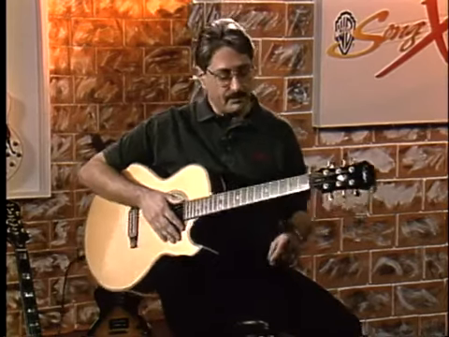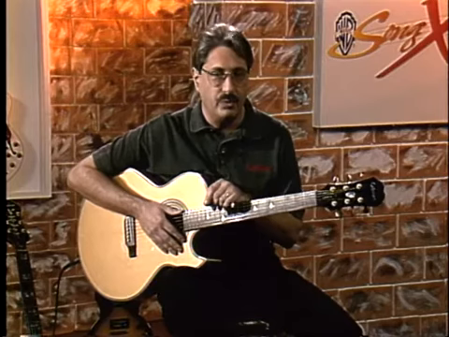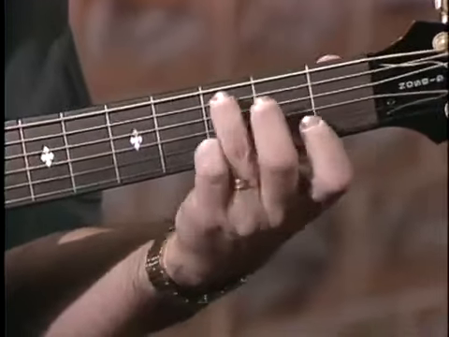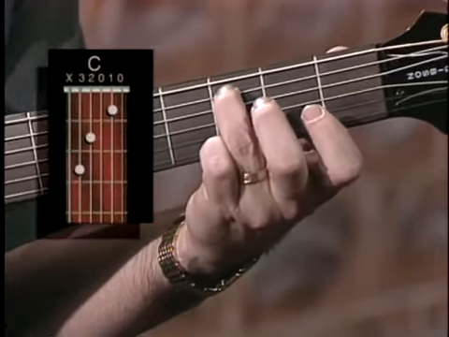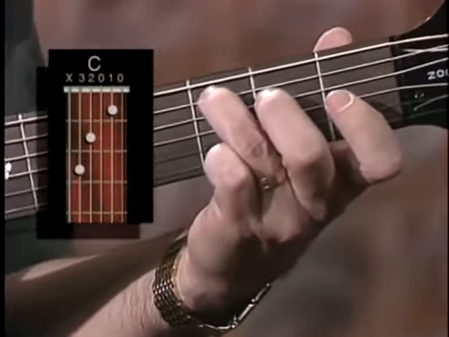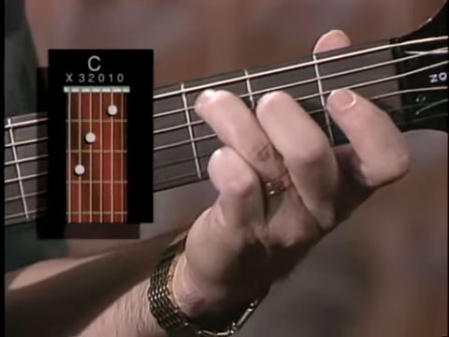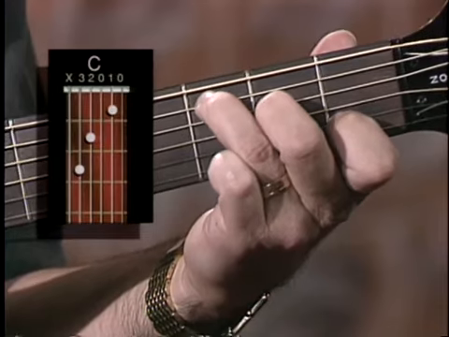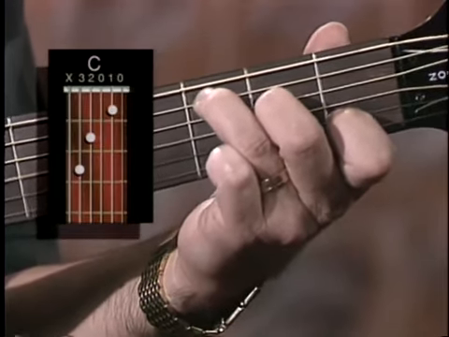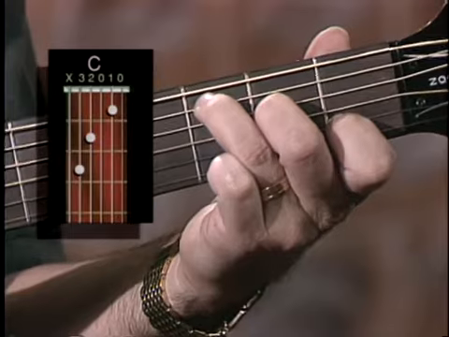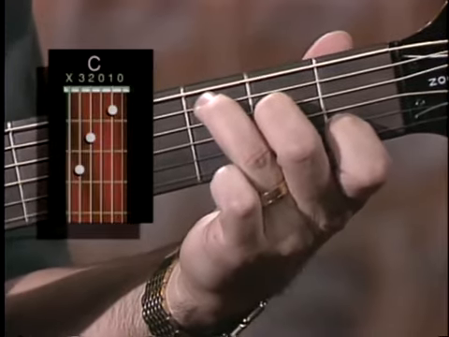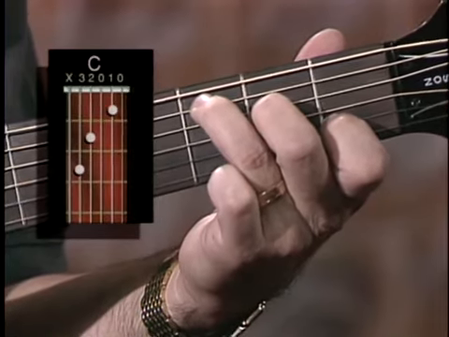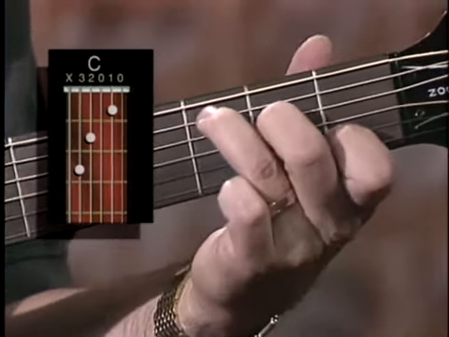Let's learn them now. The 1 chord in the key of C is what? That's right, it's a C. The C chord is played like this. My 3rd finger on the 5th string at the 3rd fret. My 2nd finger on the 2nd fret of the 4th string. The 3rd string is played open. My 1st finger on the 1st fret of the 2nd string. And the 1st string is played open.